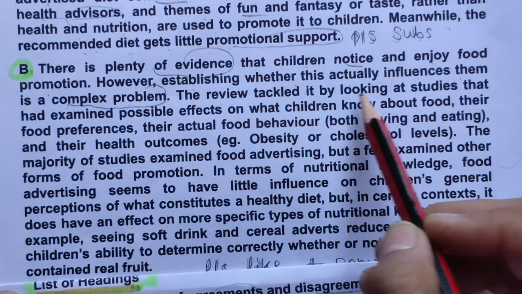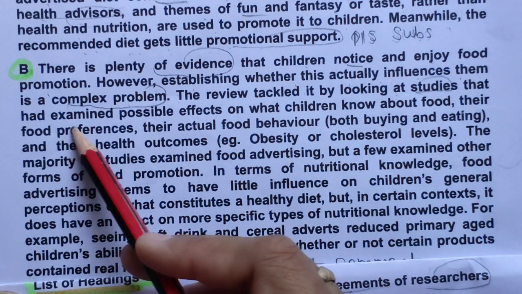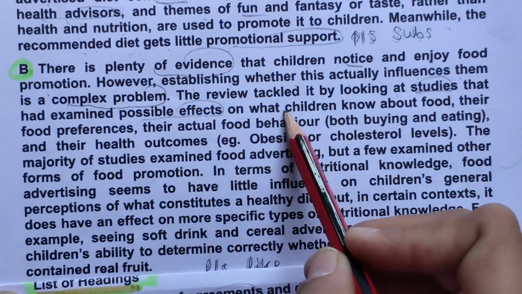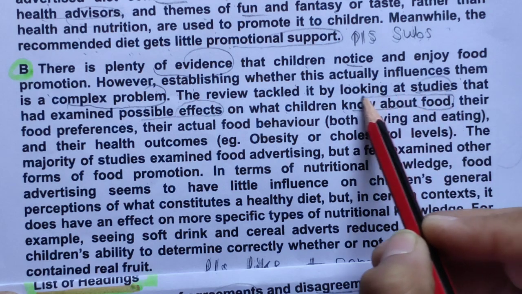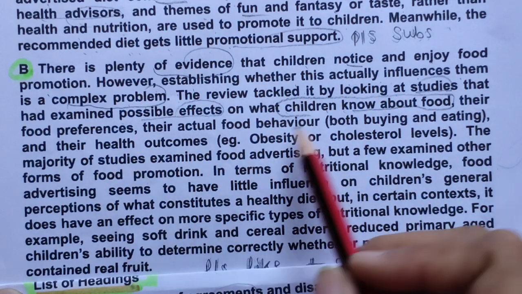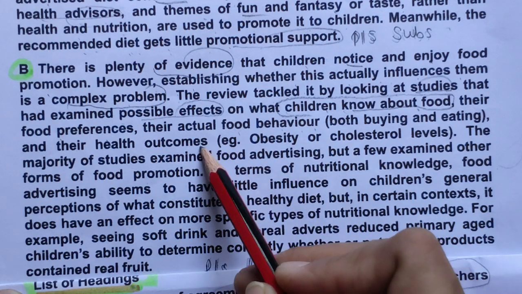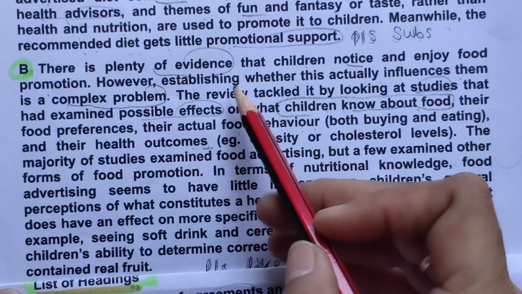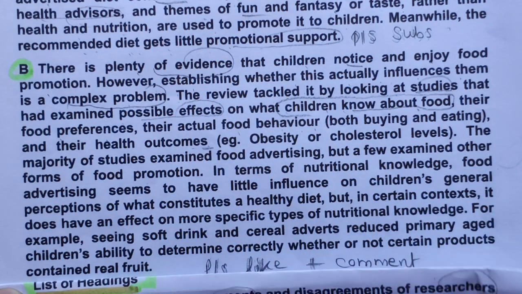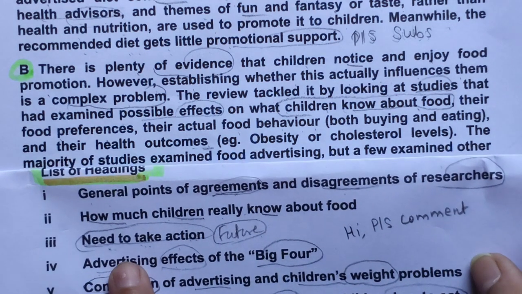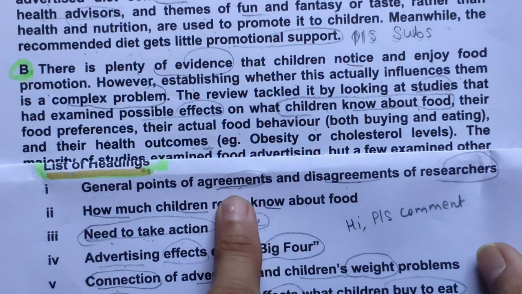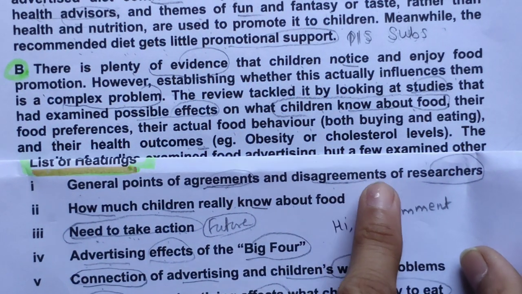This review tackled it by looking at studies that had examined possible effects on what children know about food. So this kind of thing was there. See this, their food preferences, their actual food behavior and all. Okay. Plenty of evidence. Let's see the options first, then we will read further if we need. General agreement or disagreement, nothing was given.